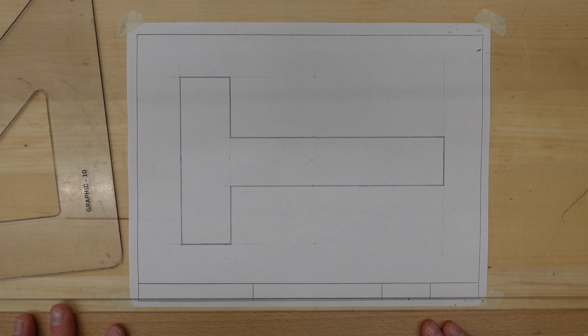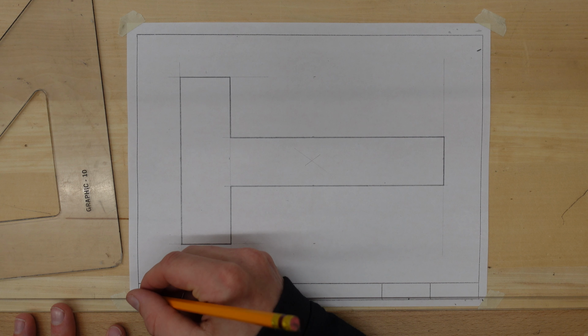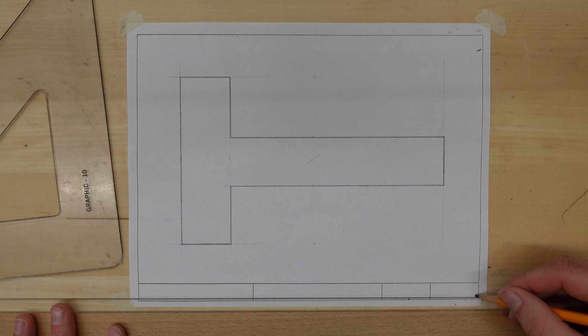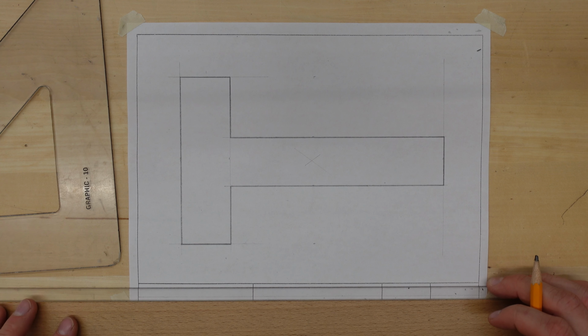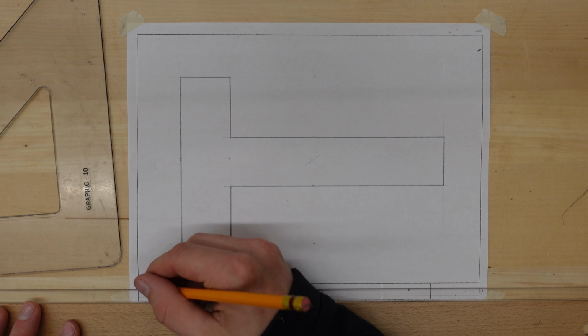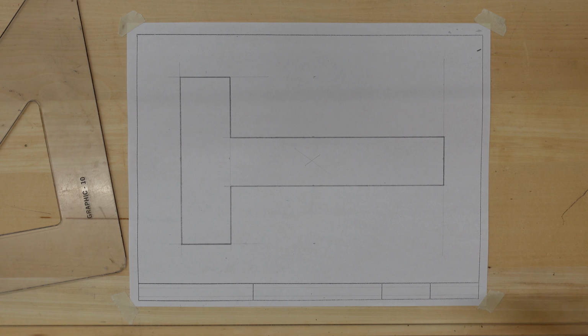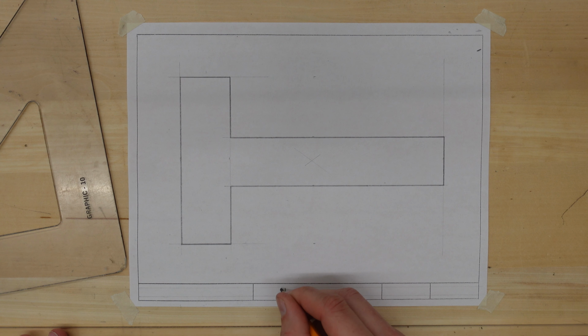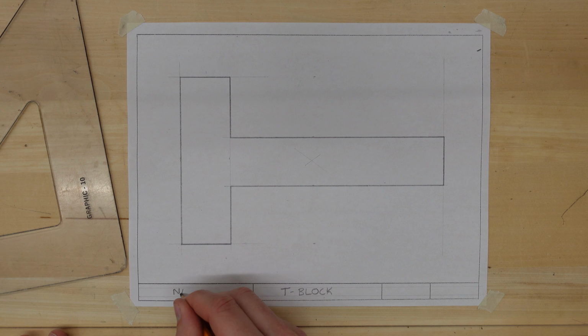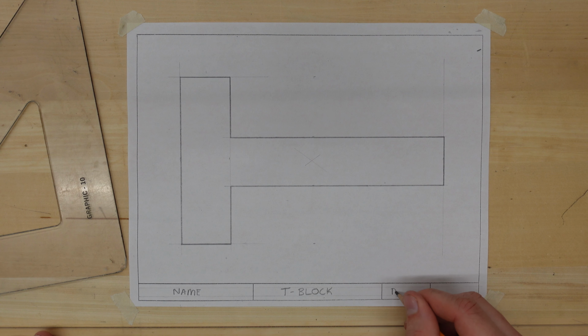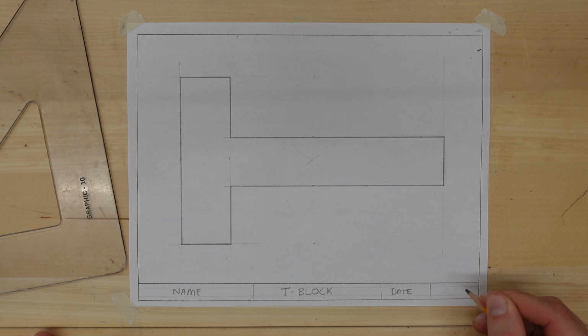Once again, we had our 1/8 inch guidelines in here. Guidelines are just like construction lines, keeping things neat and orderly. And we're going to call this one the T block. So the T block. All right. And your name. Remembering always to capitalize and center the date. And period is 0. That's period.